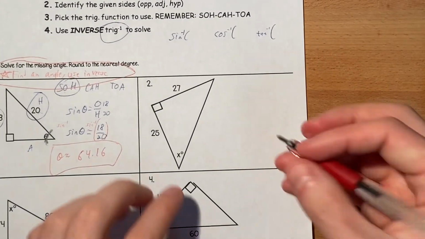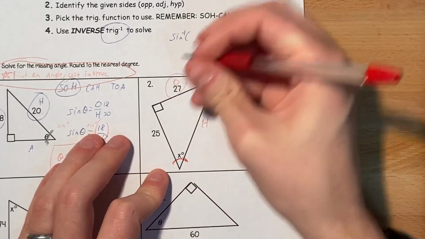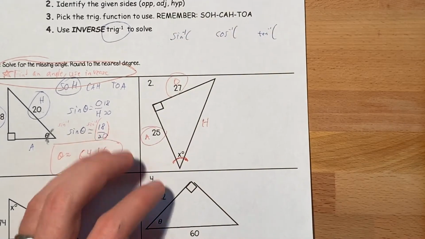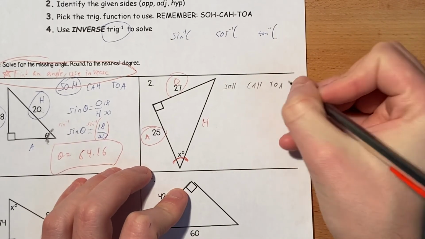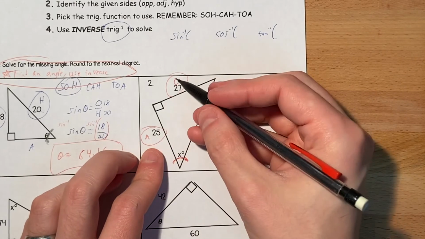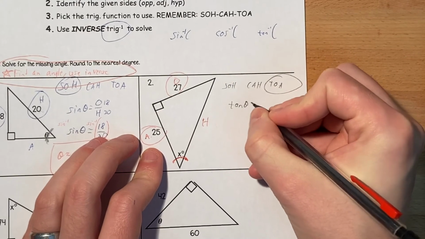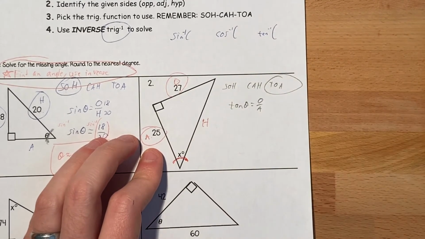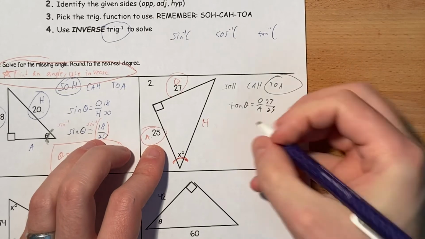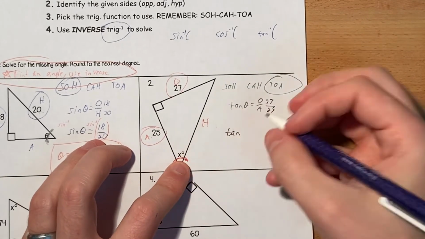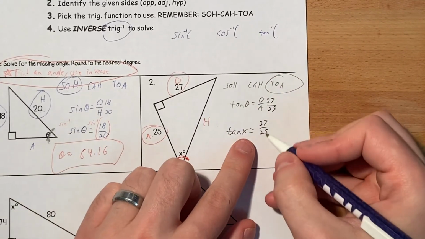For number 2 here, there's my angle. This is hypotenuse. This is opposite. This is adjacent. SOHCAHTOA. I have opposite and adjacent. The opposite was 27. The adjacent was 25. The theta was x. And another time, these are both numbers.